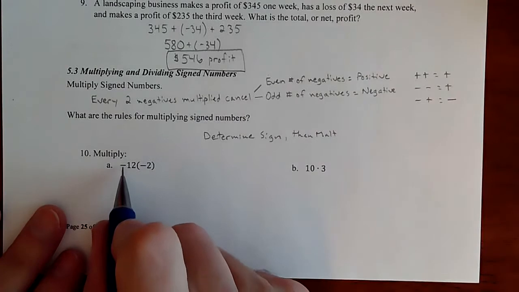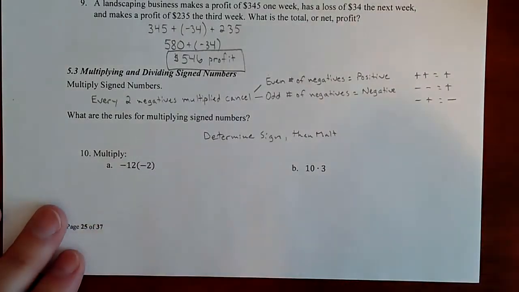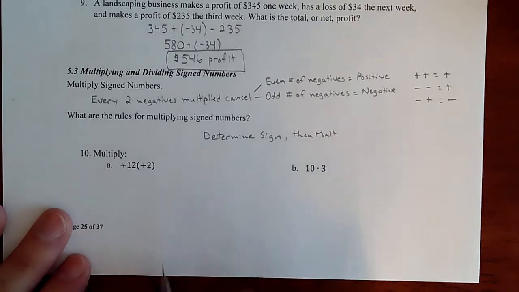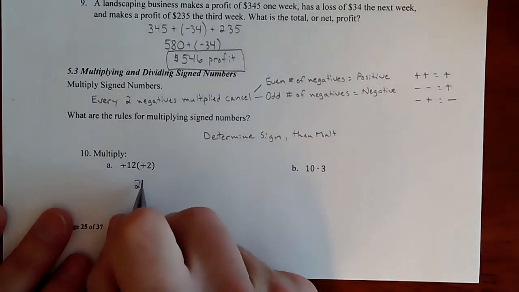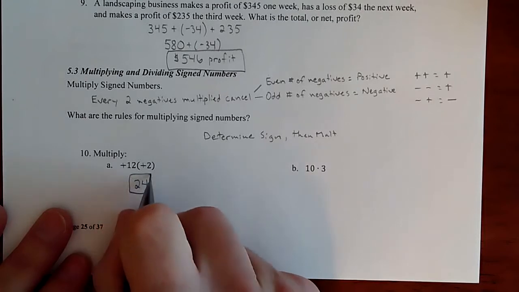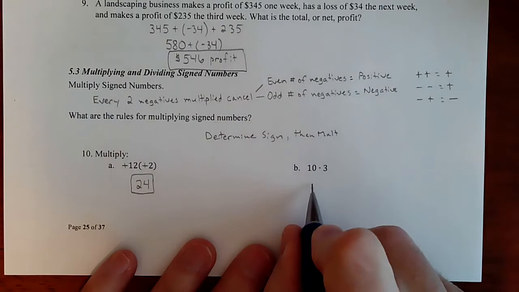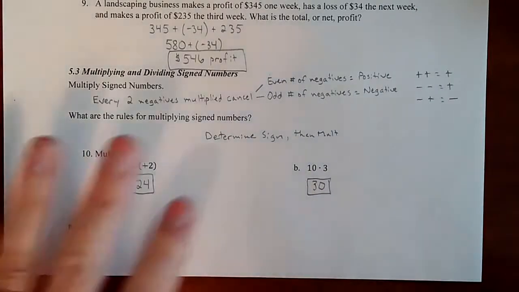So I start with a negative times a negative is going to be a positive. So even if you want to make sure that you remember that you took care of the signs, you can say a negative times a negative, they turn into positives. So then it's just 12 times 2, which is 24. All right, 10 times 3, positive times positive is just a positive.